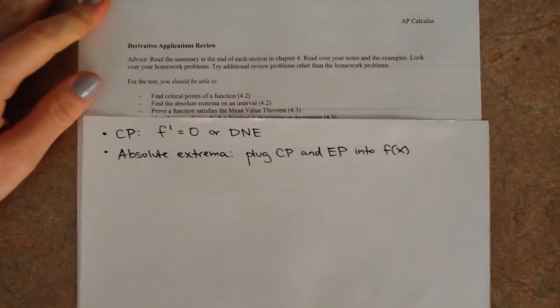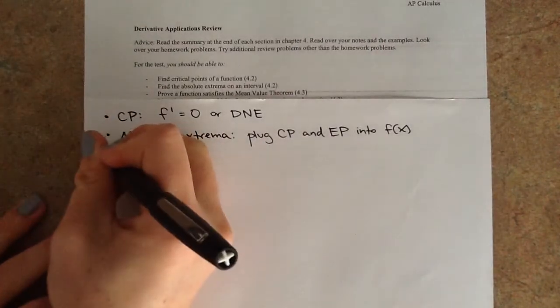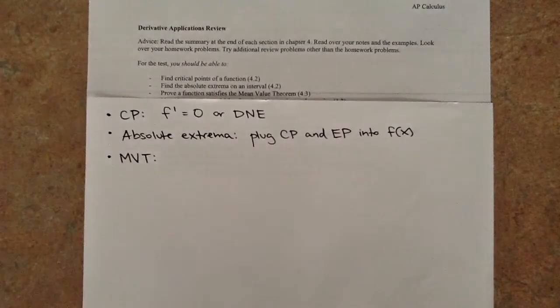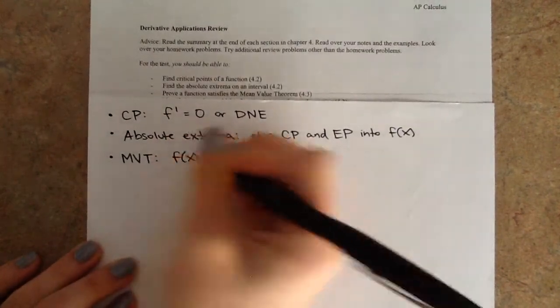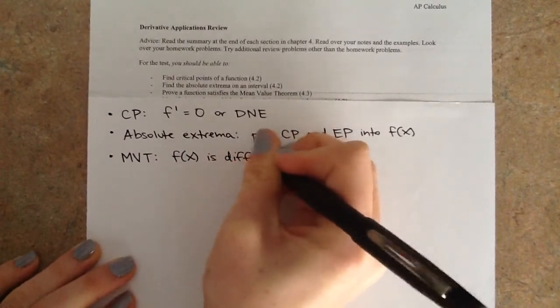Okay. Next, the mean value theorem. I will write the statement of that out. Do you guys remember the opening hypotheses, what has to be true before you even dive into the mean value theorem? Differentiable and continuous. Good, so the function we're starting off with, f of x, is differentiable and continuous.